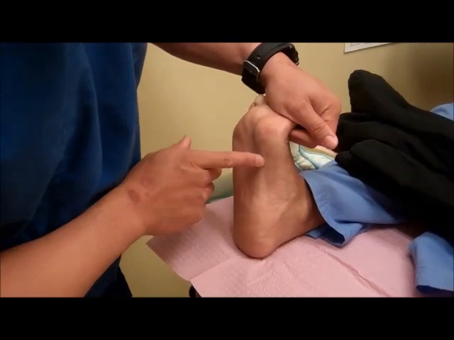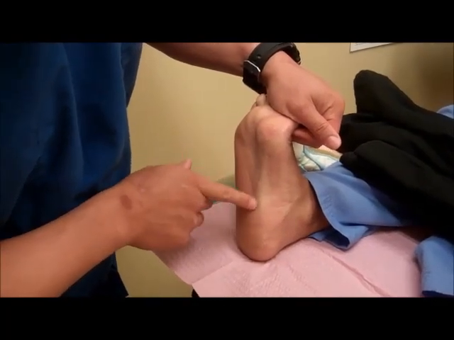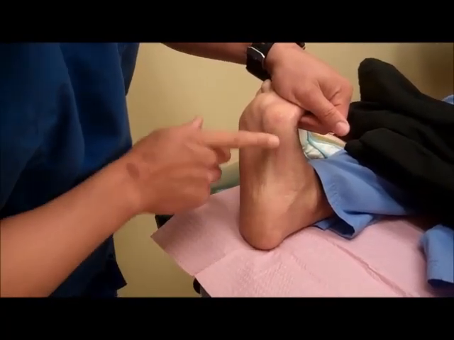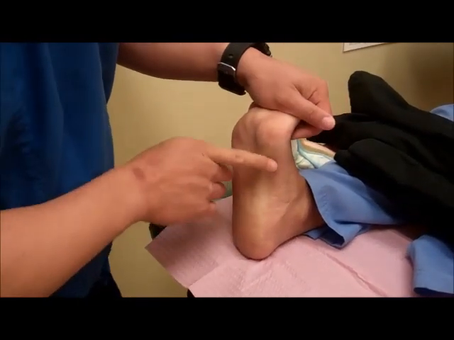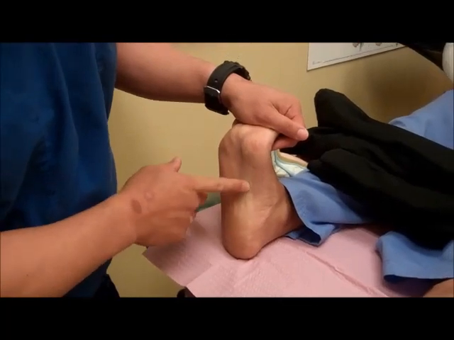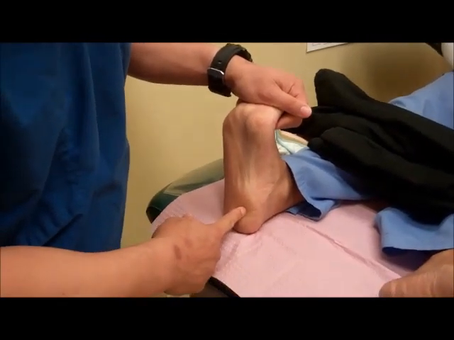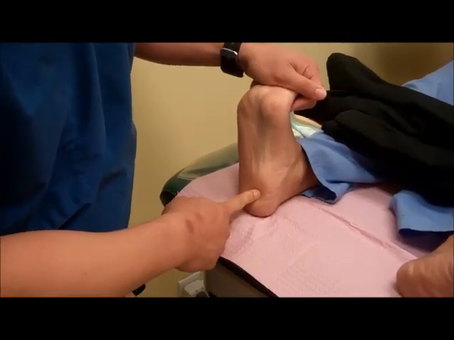So you pull back the toes and you see this rubbery substance on the bottom of the foot. You can run your hand through it. You can run your knuckle through it. That's the plantar fascia. The inflammation sometimes is here, but most of the time it's here where it inserts into the heel.